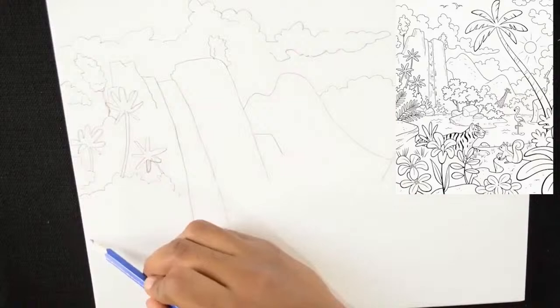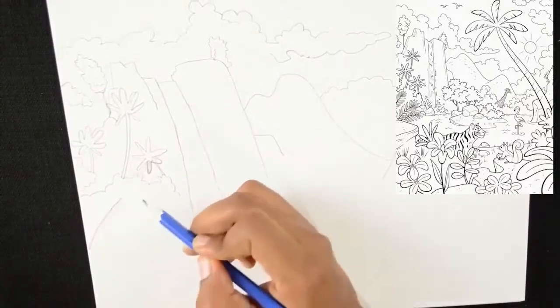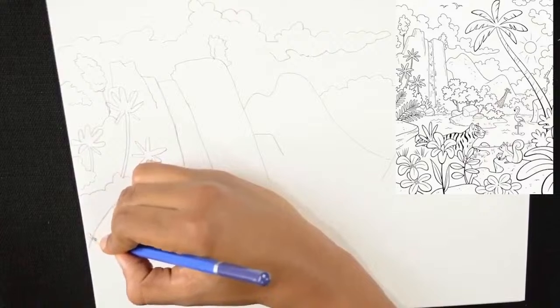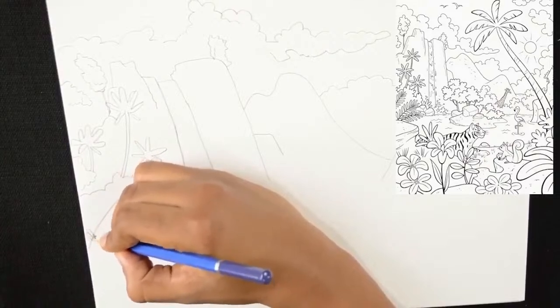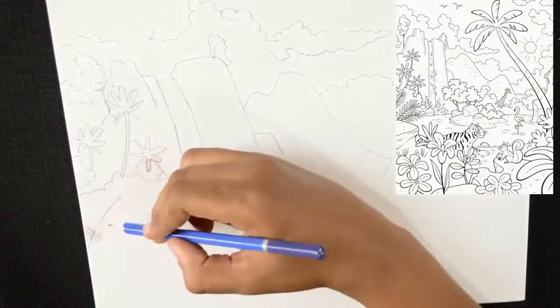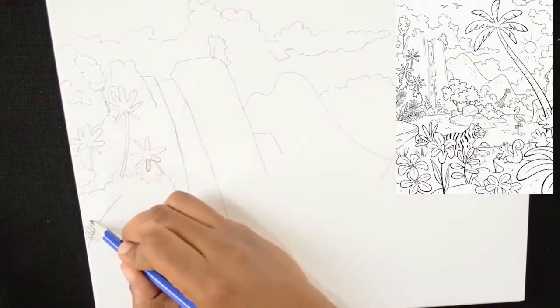Now we're going to get the plants down here on the bottom. So you do your line coming out for the middle of the plant, and then do your leaves. Just do one leaf each side. Left, right, left, right. And it's more of like an oval kind of circle leaves. So just go left to right.